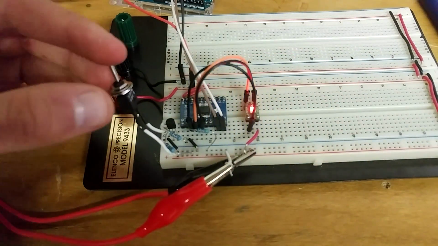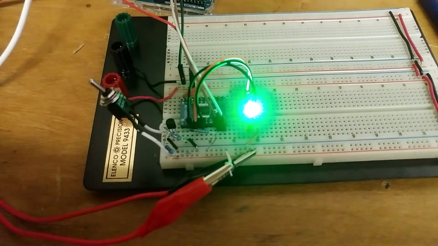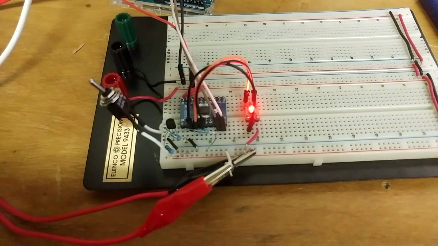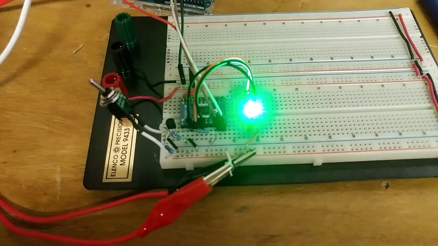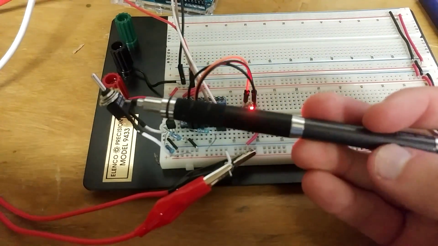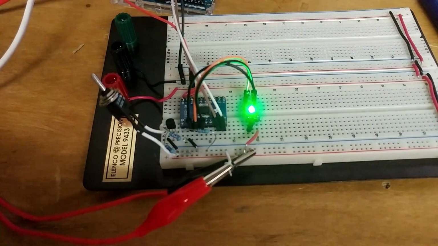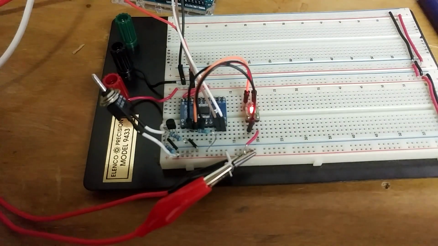So we can see when I switch on the switch, we get our brighter LED as the current limit of the TLC59711 has changed. And of course, the switch could be replaced with simply another digital pin of your Arduino or any other source of a digital 1 or a digital 0 for the MOSFET to operate with.